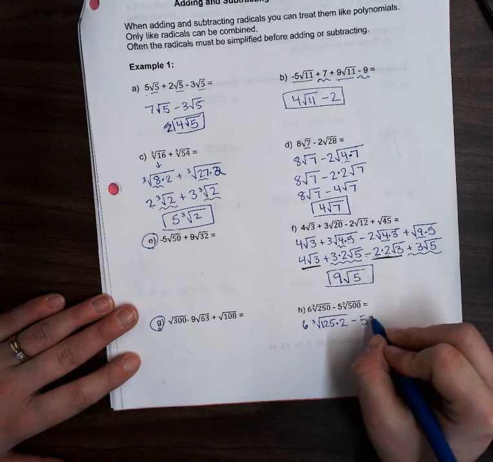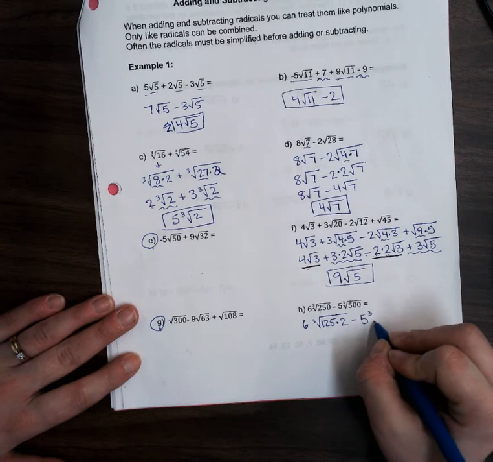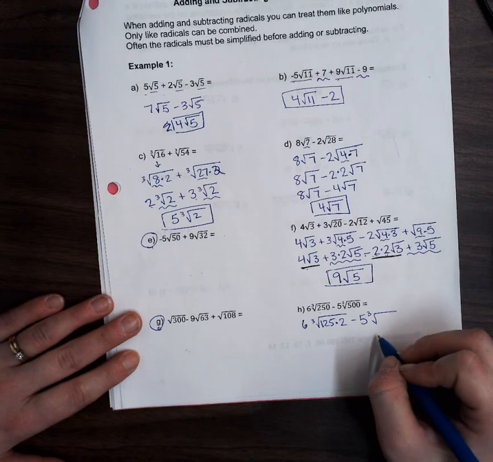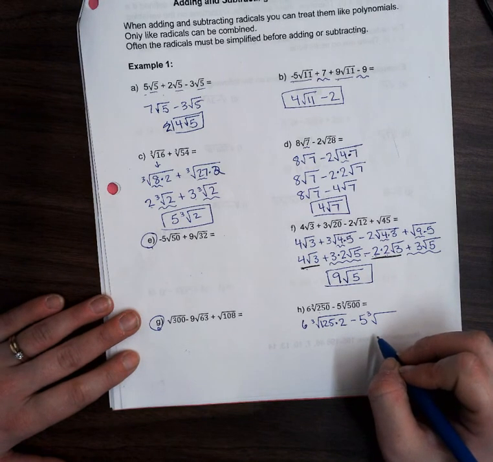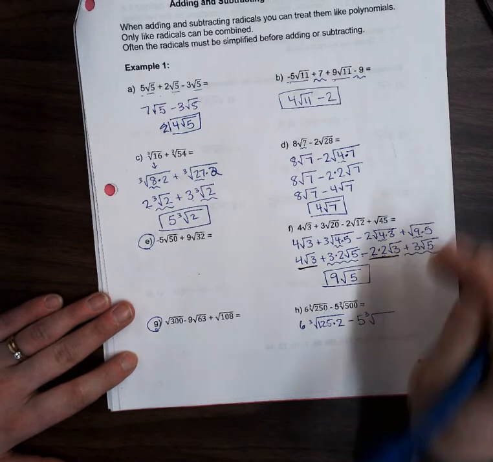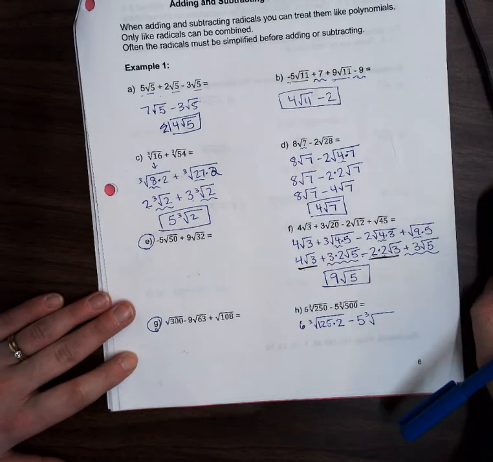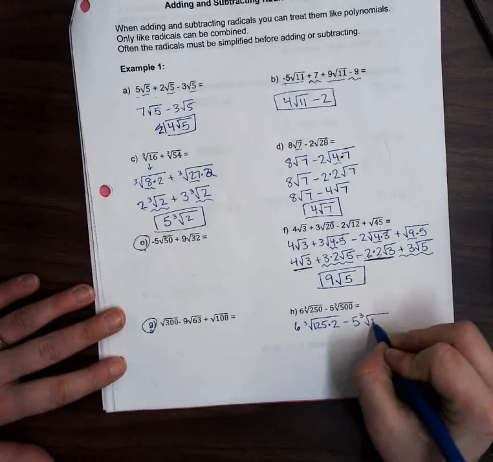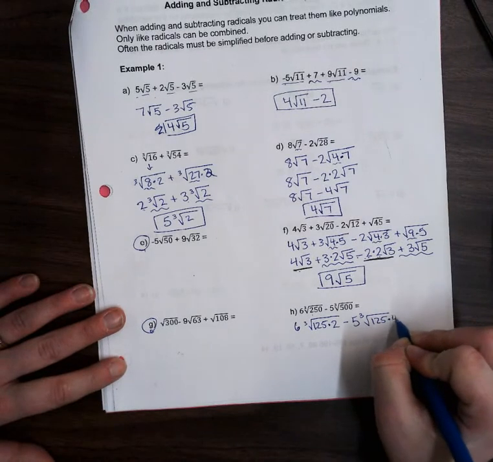And our second cube root, we have a cube root of 500. So take a minute and think, which of my cube roots will multiply to 500? Okay, and so I still think it's 125, but in this case we need to multiply it by 4.